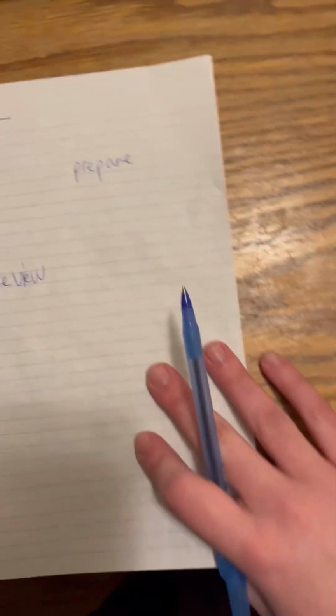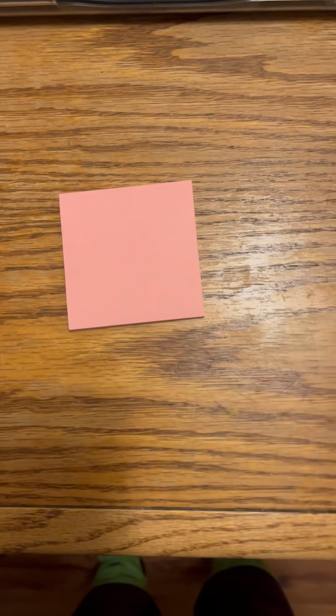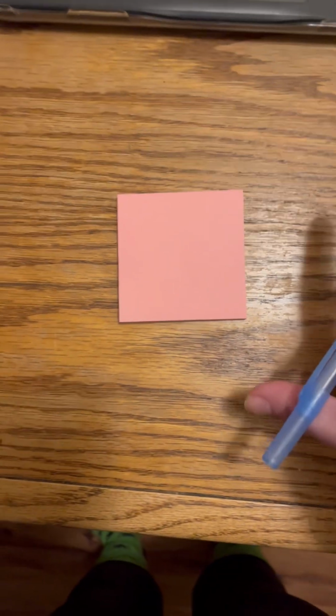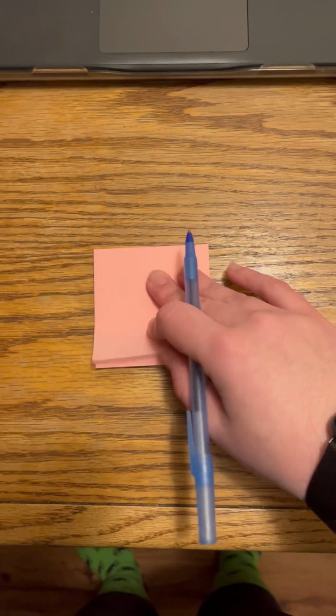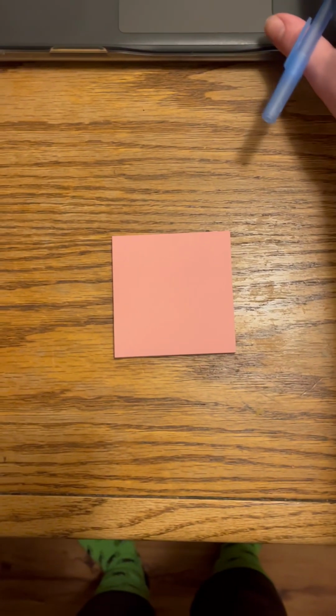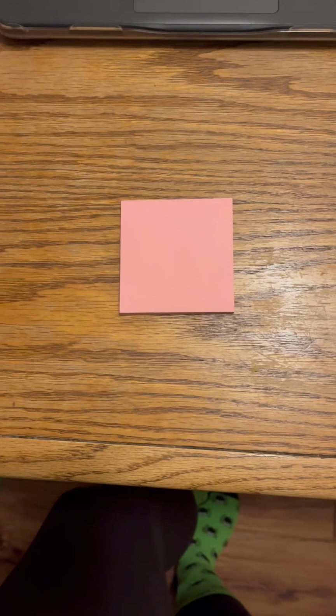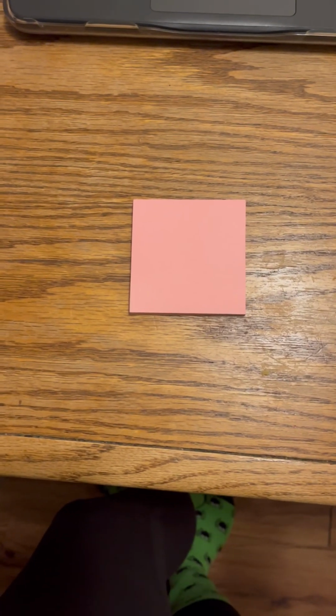My next activity has to do with matching different parts of a prefix. Now you have to forgive me, I don't have any index cards, but I do have sticky notes. So for this activity, firstly, I'm gonna have 7 pairs already prepared of the prefix.